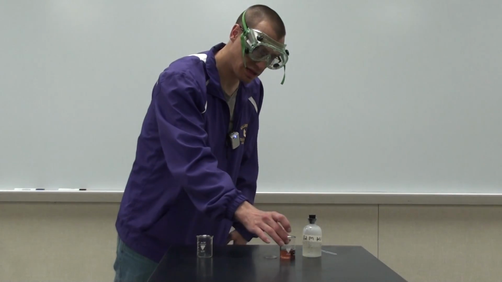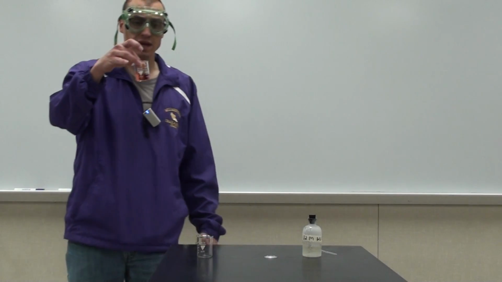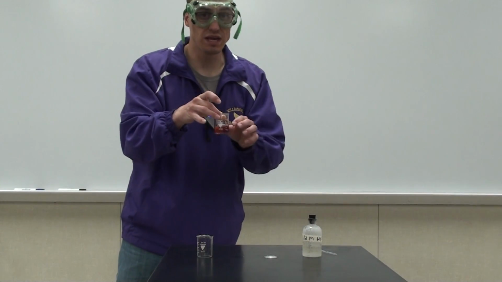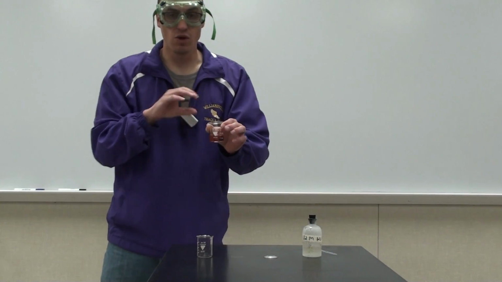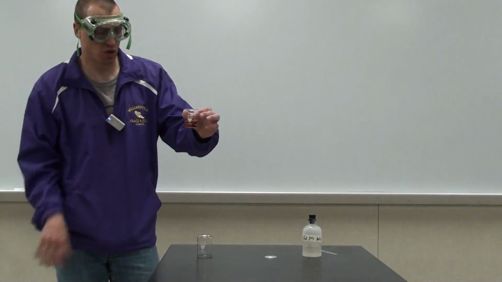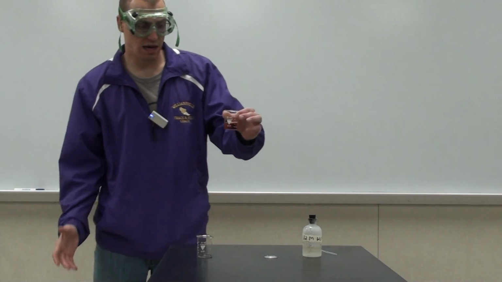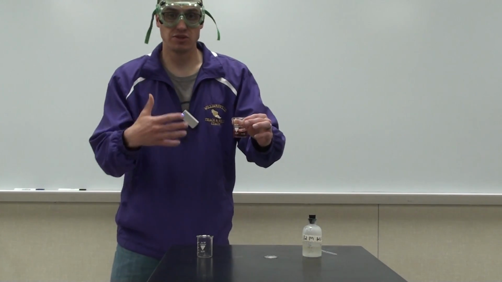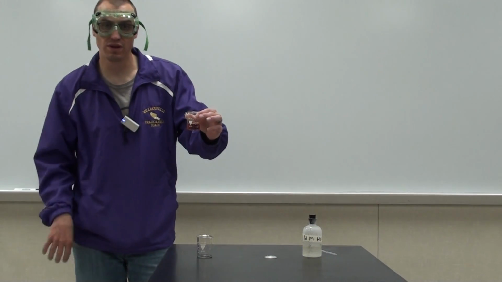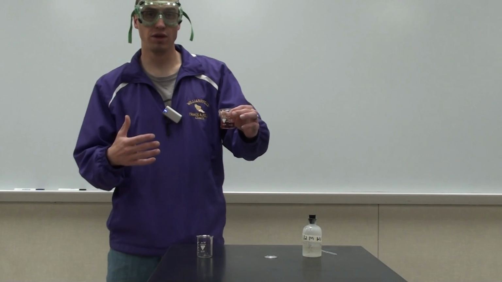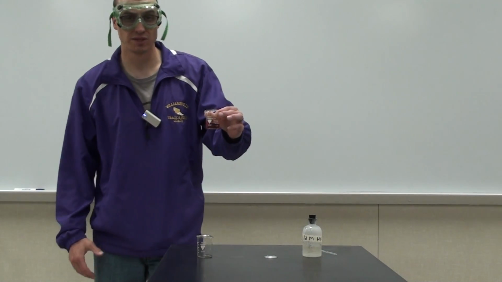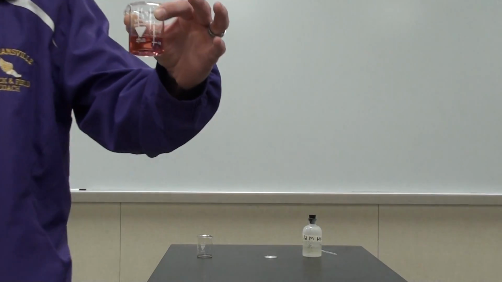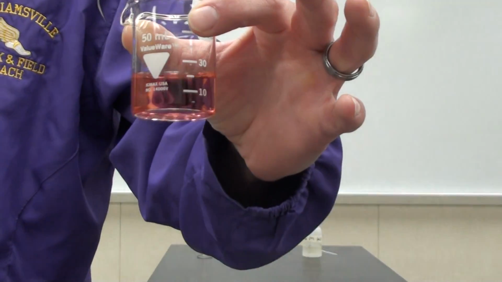So the first thing that I have in this beaker is this pink or rosé color solution. What this is, I took cobalt chloride and I added it to water and I made this solution. So what we have here is this cobalt hexa aqua complex. And I'll bring it closer to the camera so that you can see this pink rosé color.